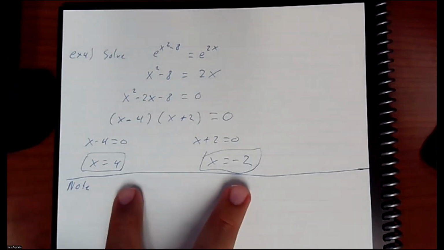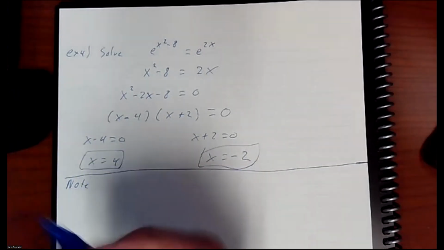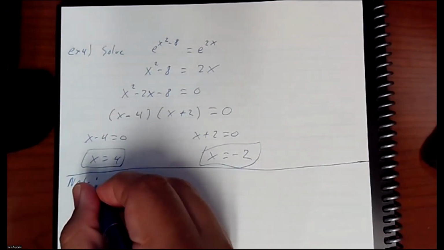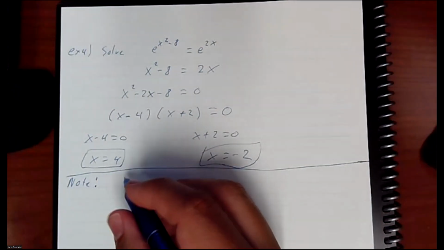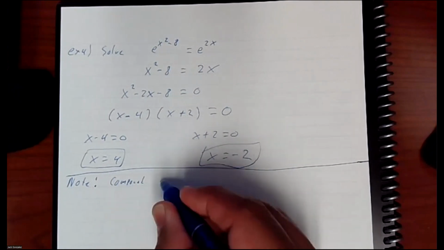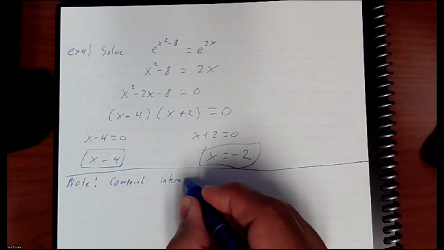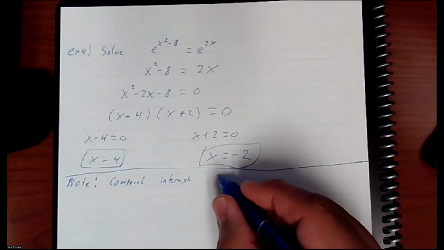So this is the solution to the exponential equation. So all we're doing is solving for x using the 1-to-1 formula.